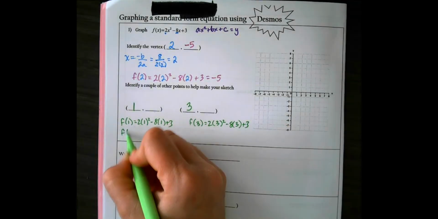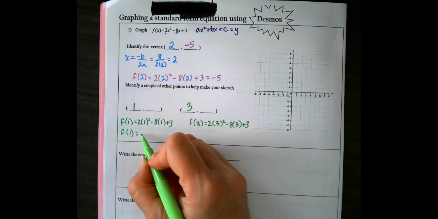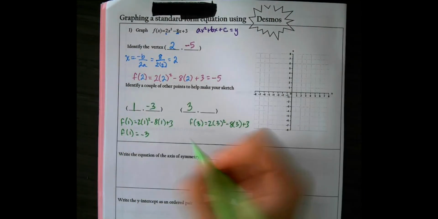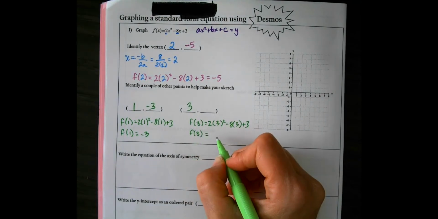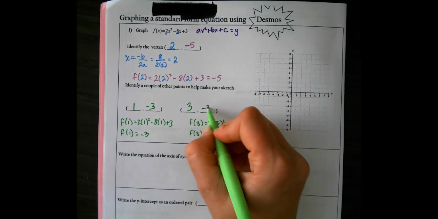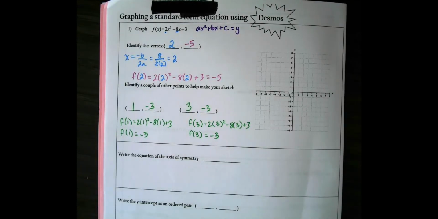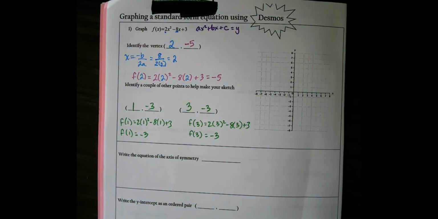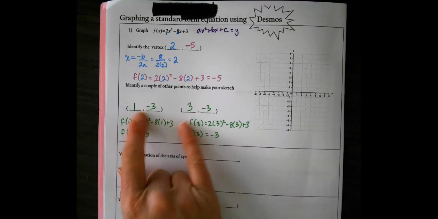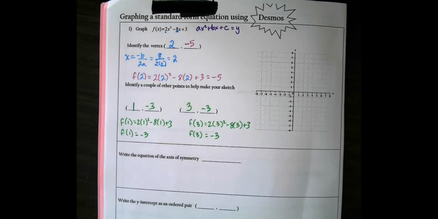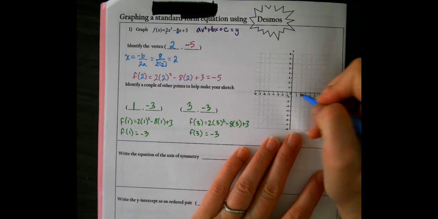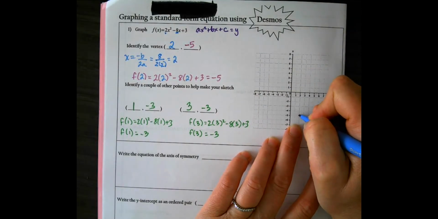So I get f of 1 to equal negative 3. So that's going to go here. And f of 3 to equal negative 3 again, which should not be a surprise. If it is symmetric, then those should match. If you go the same distance from the vertex on the x-axis, then it should be the same on the y-axis as well. So let's go ahead and plot those 3 points so we get an idea of what this looks like. 2, negative 5 is our vertex. That goes right here.